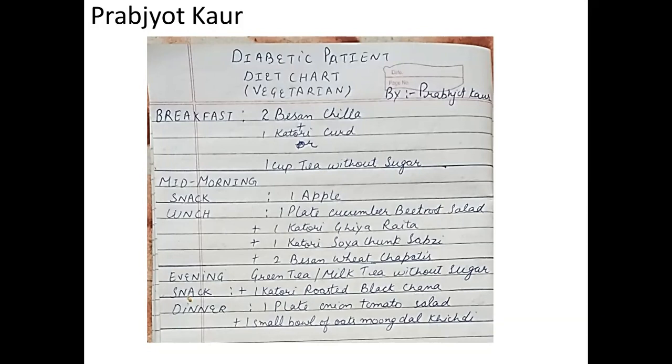If you don't have issues with gluten and you're not allergic to the chickpea, you're completely fine. You can have besan two times.